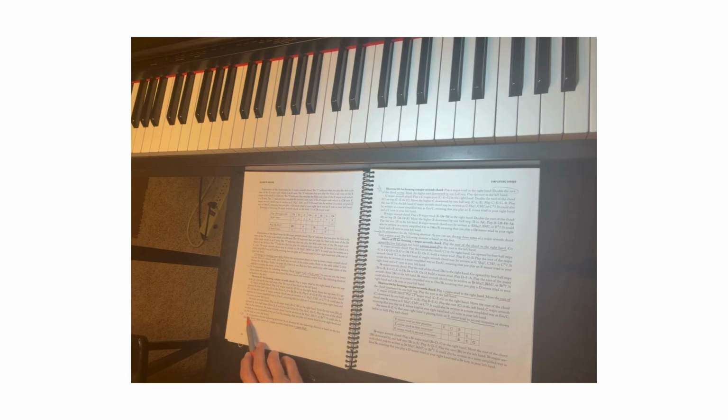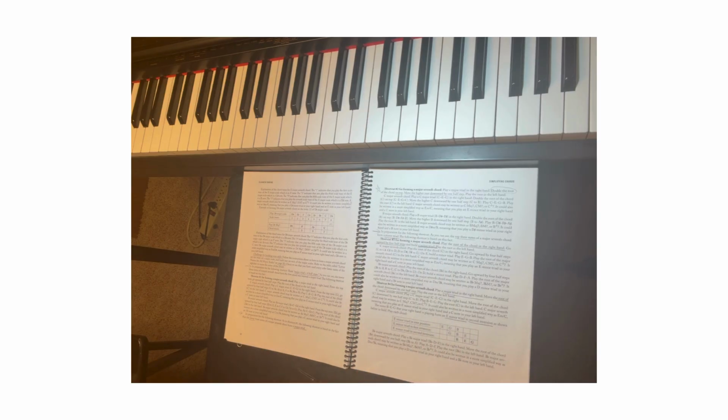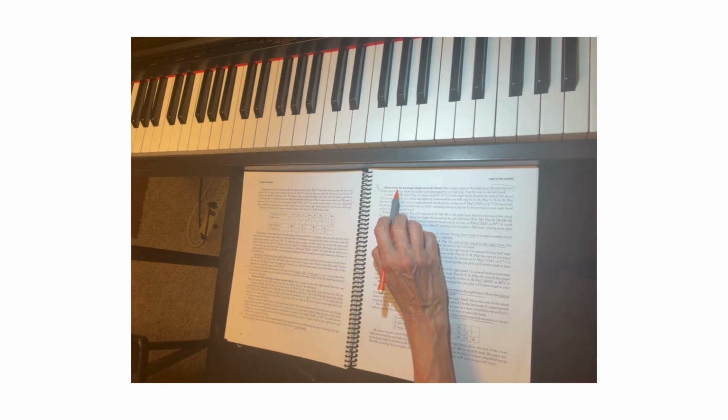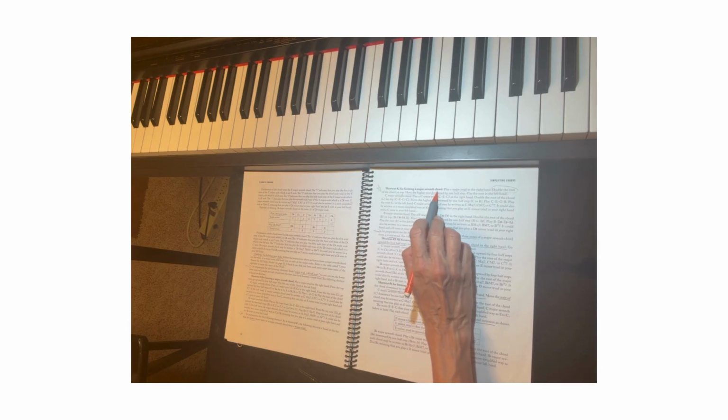Page 42, last two lines. In preparation for the following shortcut. As in shortcut number 1, the following shortcut is based on the fact that the lower three notes of a major 7th chord form a major triad. So here we go. Let's go to page 43, shortcut number 2 for forming a major 7th chord.